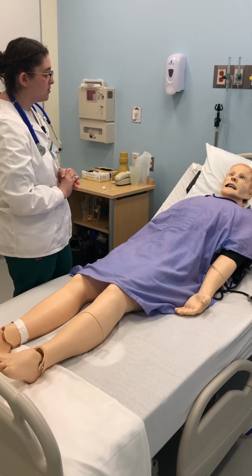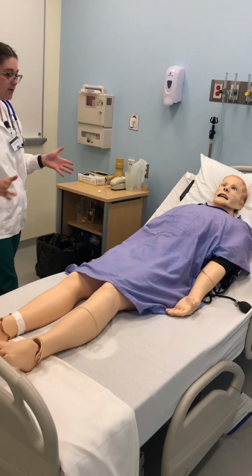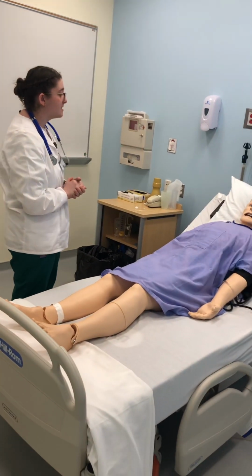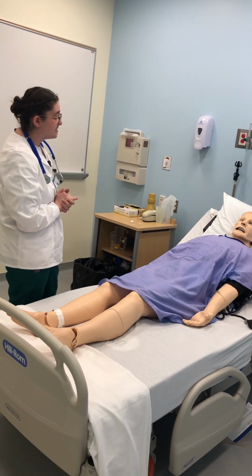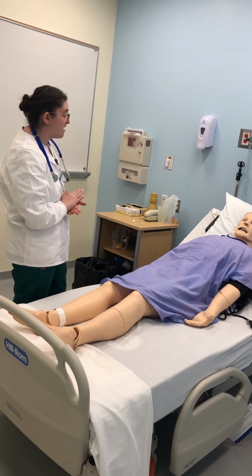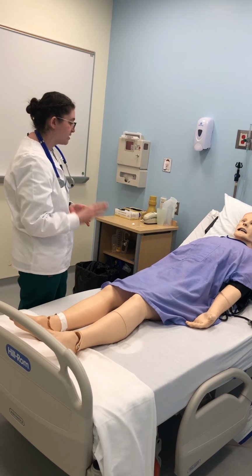Next, I'm going to look at my patient's overall color of skin, and it is a nice color for the patient's ethnicity, and the skin texture is nice. It is not dry, it is not flaky, it is also intact, which is good.